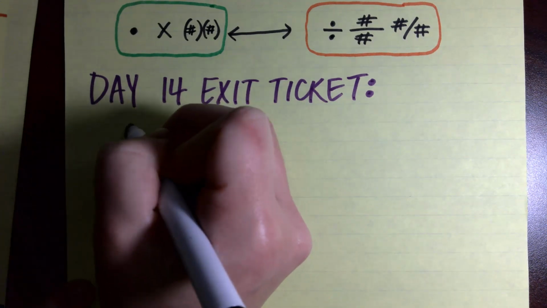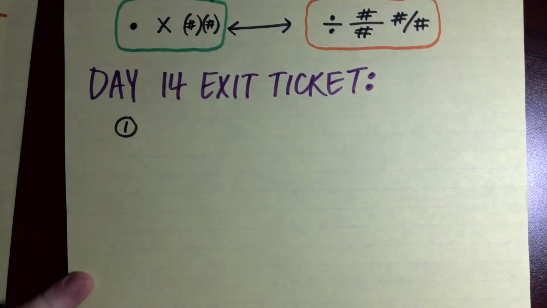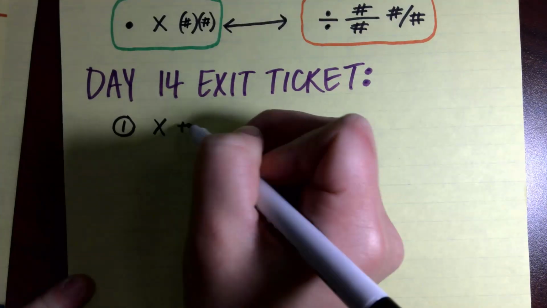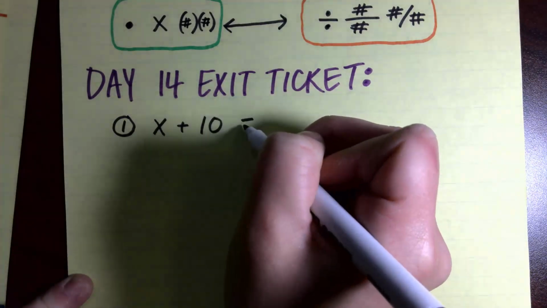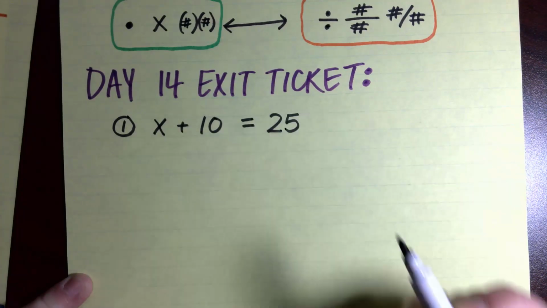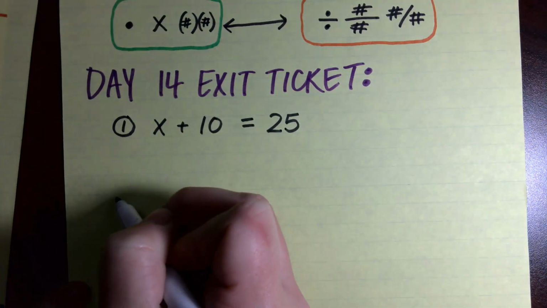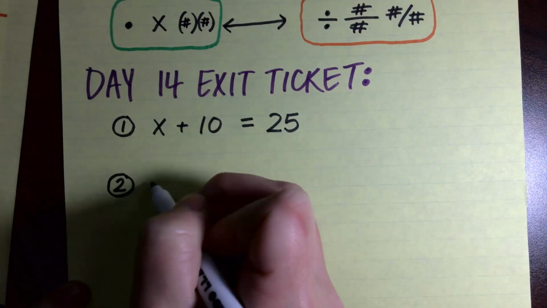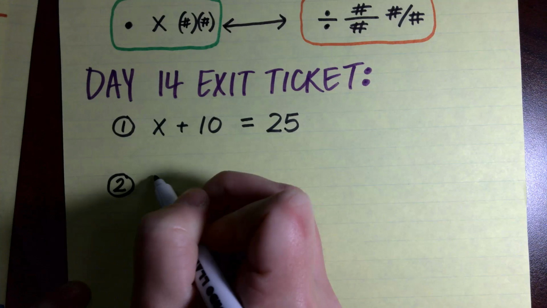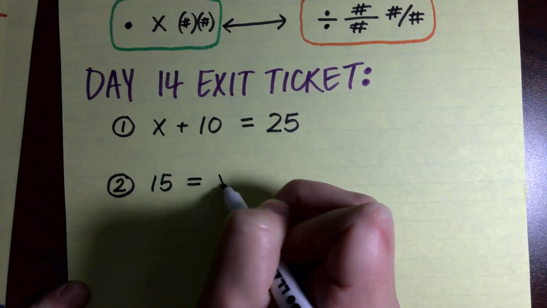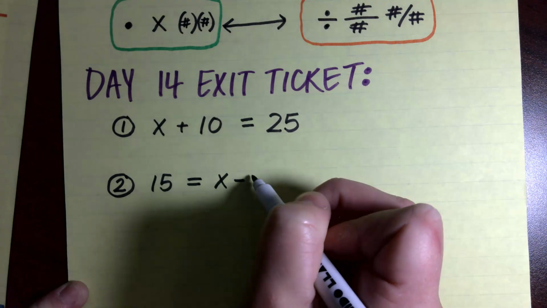So I'm going to have you do one of each kind of problem. Number 1, let's do x plus 10 equals 25. Number 2, let's do 15 equals x minus 3.